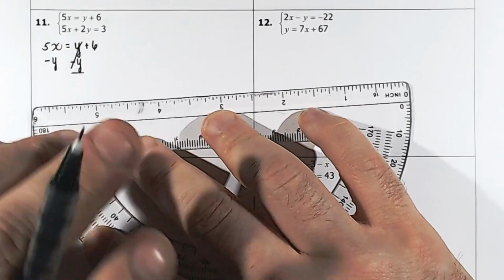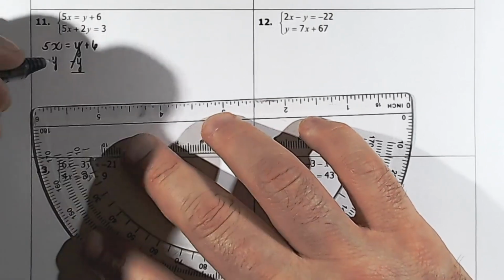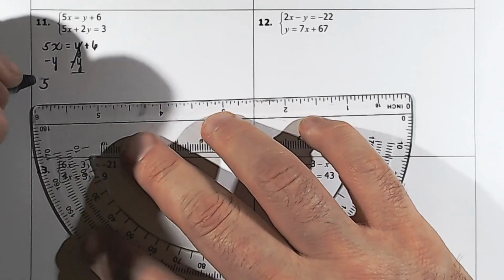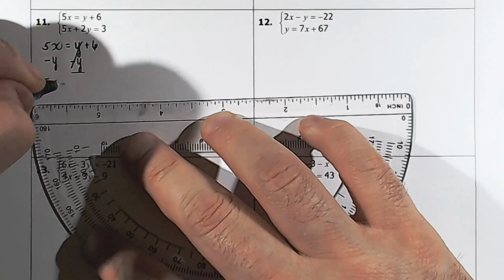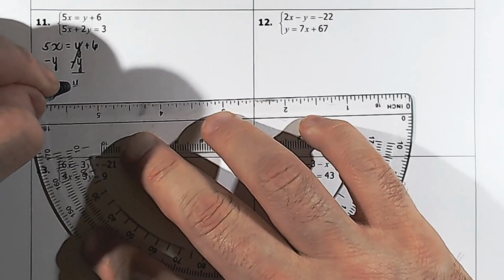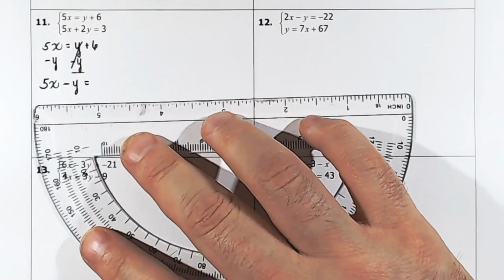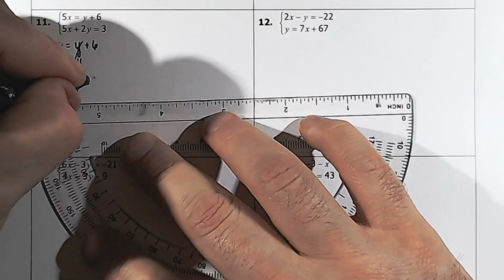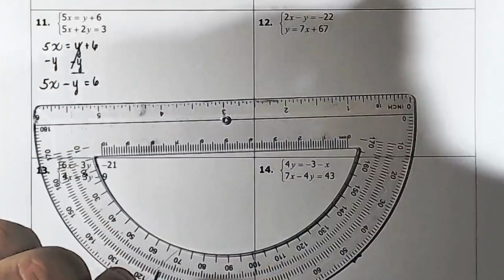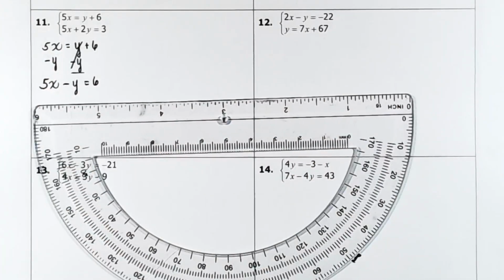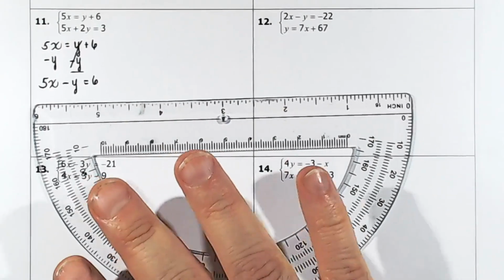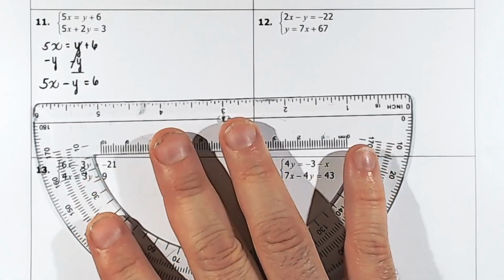And on the left side of the equation, I can't mix those terms, so I'll just write 5x minus y equals, and the only thing left on the right side of the equation is 6. So now I have 5x minus y equals 6.